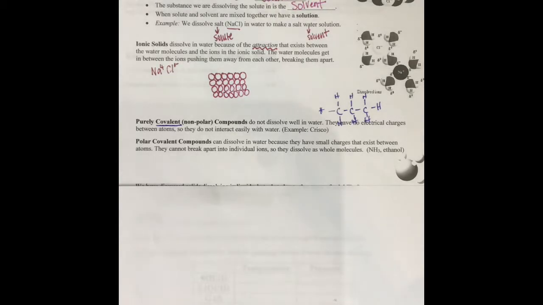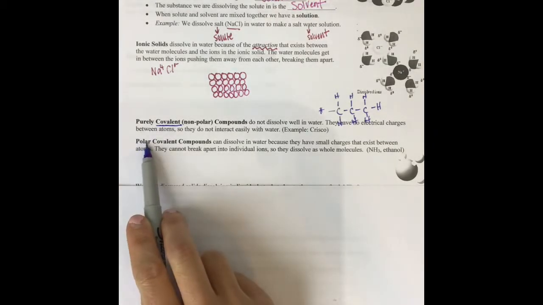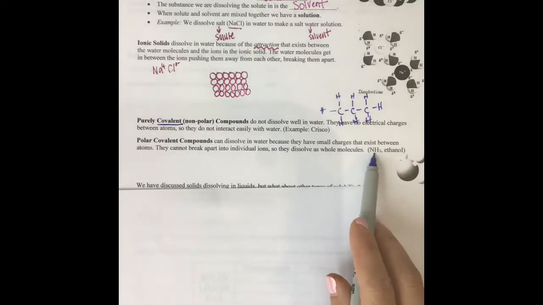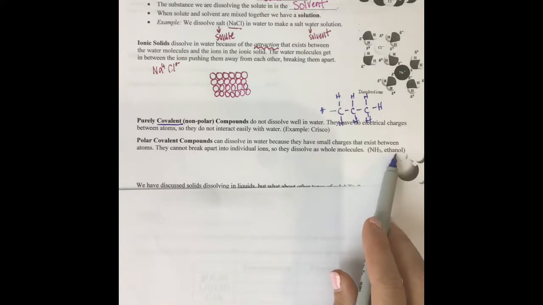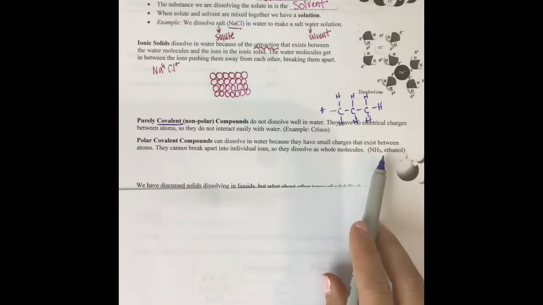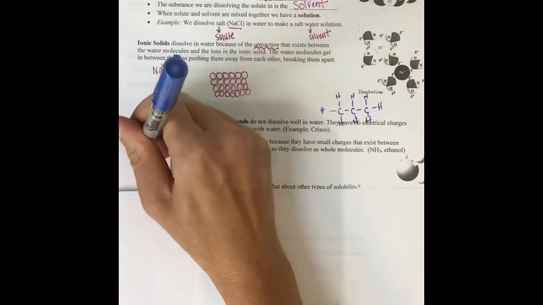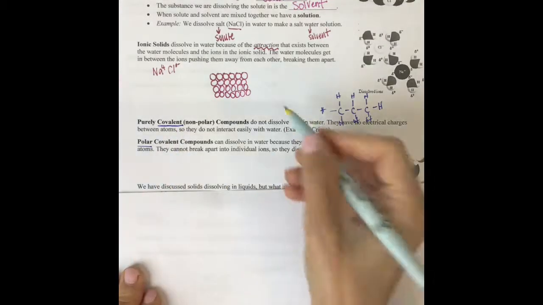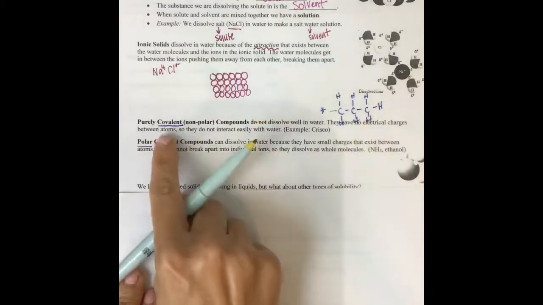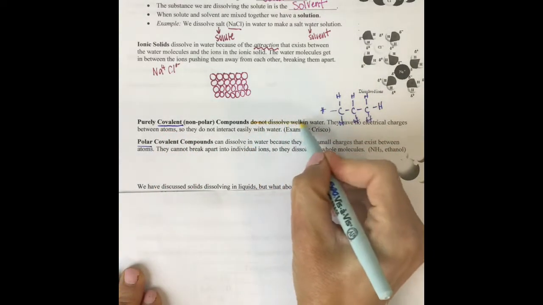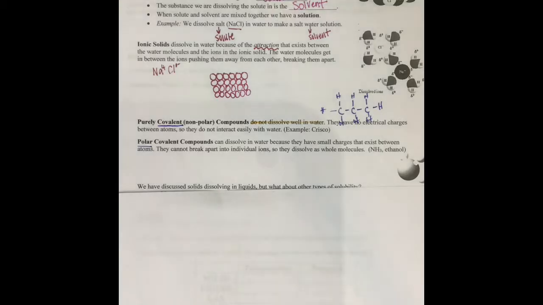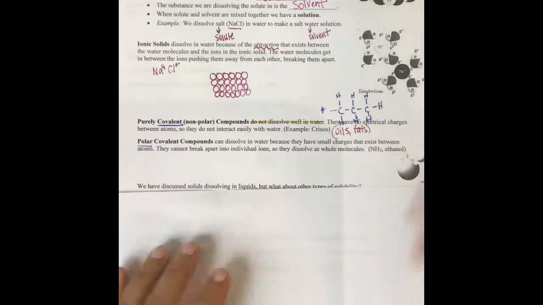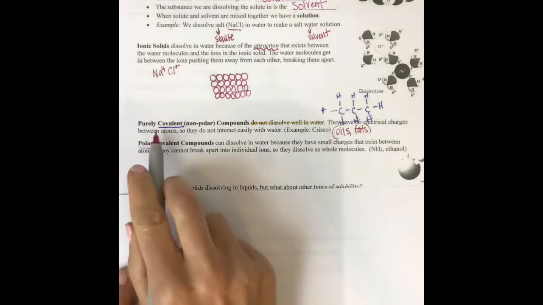Polar covalent compounds like NH3 or ethanol, something that has a polar end to it, would dissolve somewhat in water because of those small charges. So that's the difference between those two. The things you should know from these two sections are that covalent compounds do not dissolve well in water. If you would like some other examples, oils and fats would be purely covalent.